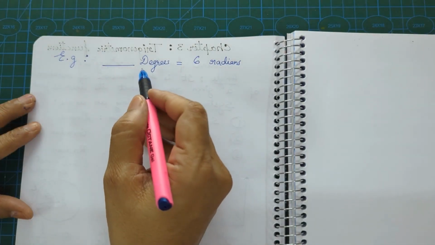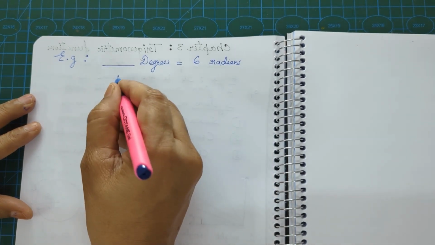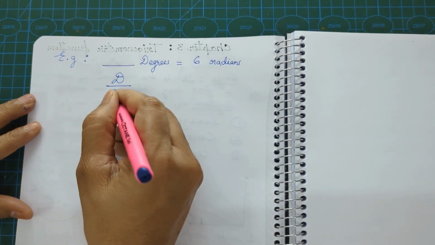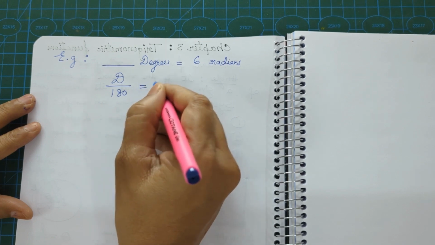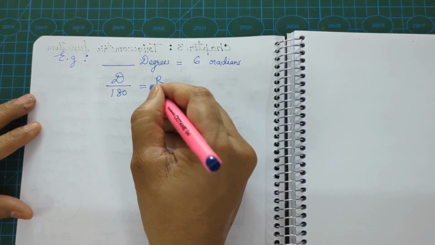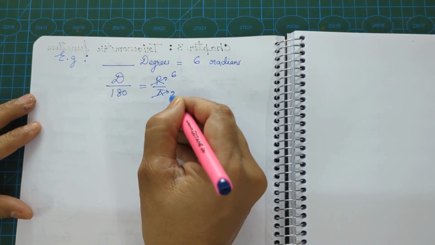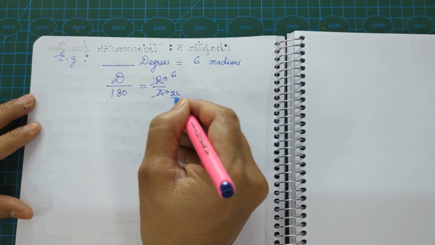Now look into this. How many degrees make 6 radians? Once again we will use the relation degree by 180 is radians by pi. For 6 radians, in place of radians we will write 6, and pi is 22 by 7.